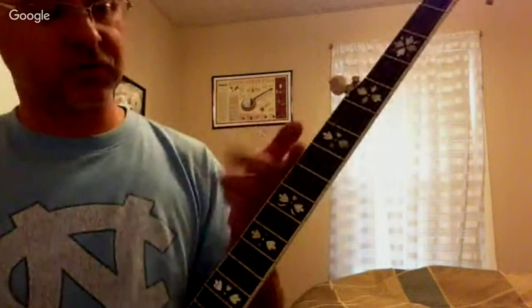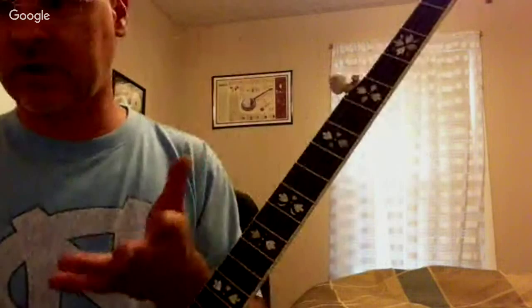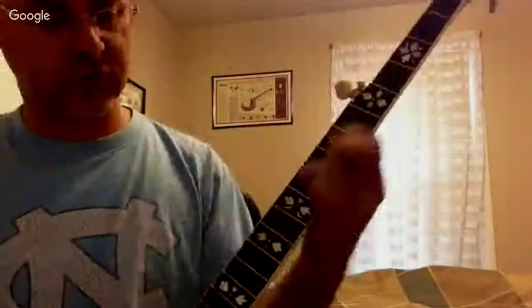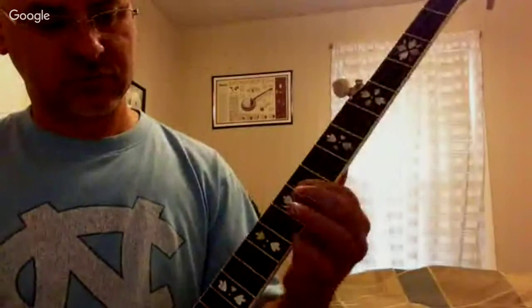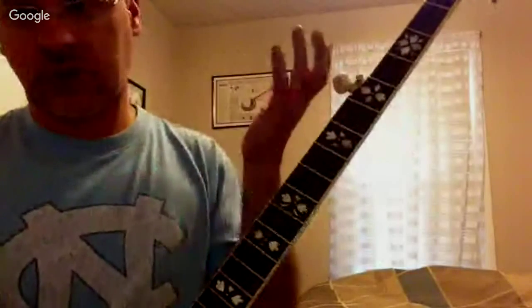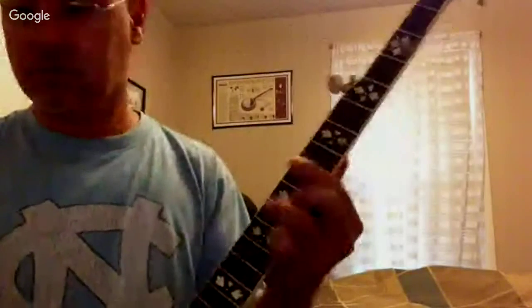So it's applicable to every other key. You can just move this position around and play all 12 major and all 12 minor keys. Like that. So it's powerful. And whatever chord shapes you use for rhythm, if you just play chords, they repeat. Everything repeats, so it's awesome.